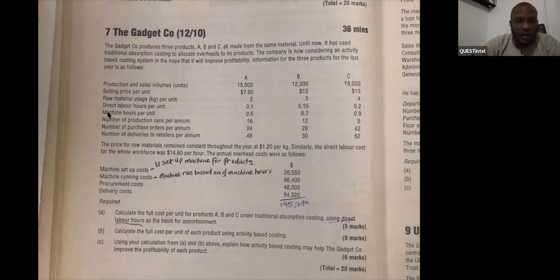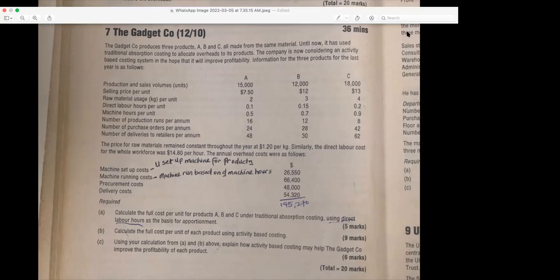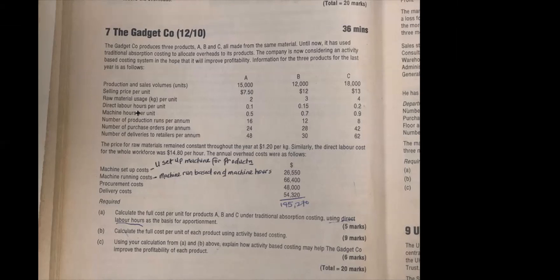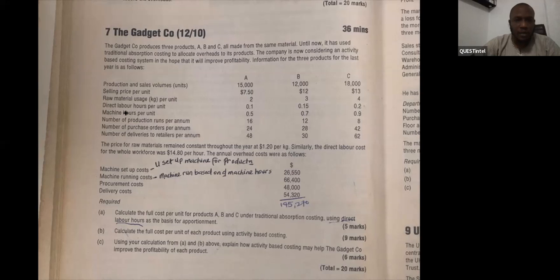They've given us our machine hours per unit. So we have labor hours per unit. We have machine hours per unit. What did they say we should absorb based on? Okay, so they say we should use direct labor hours. Now they've given us machine hours per unit.